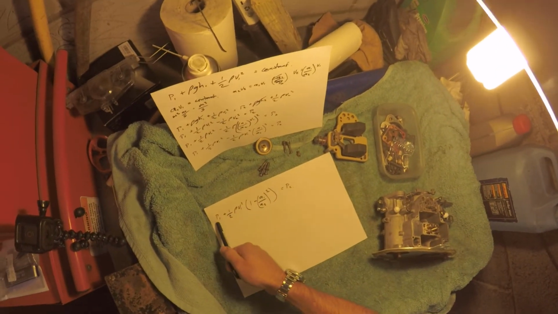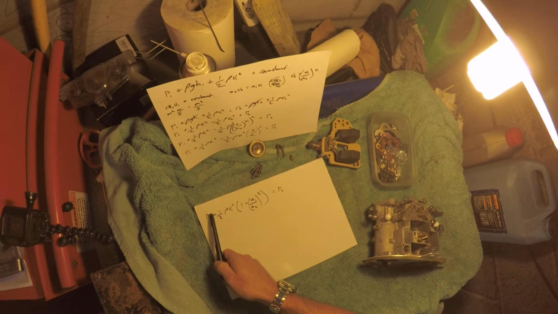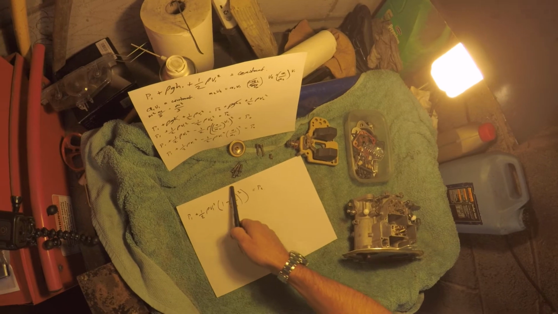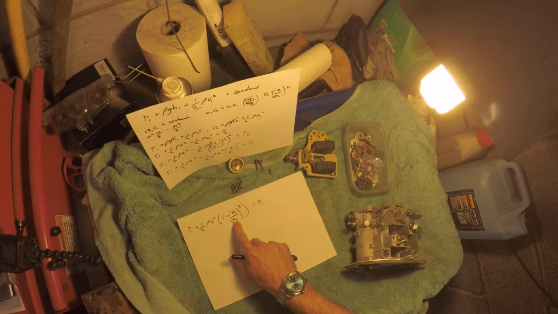So if you've got P1 at say 1 times 10 to the 5, you're adding this part of the equation to it.